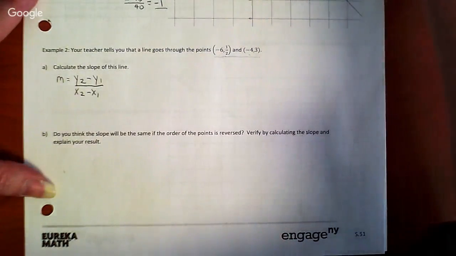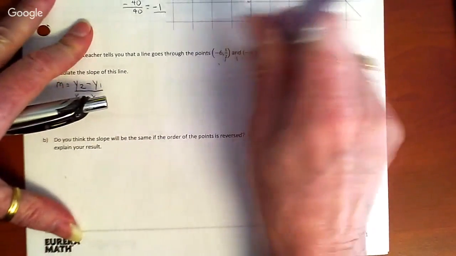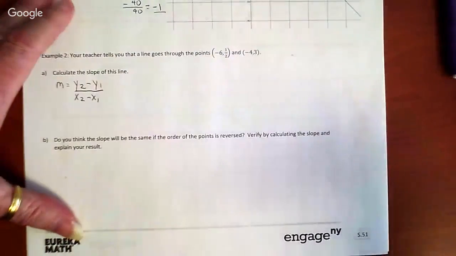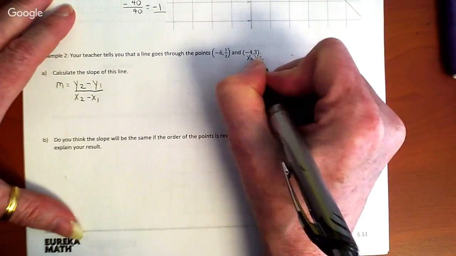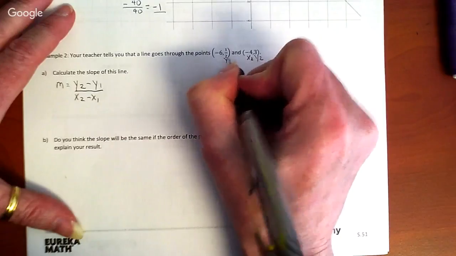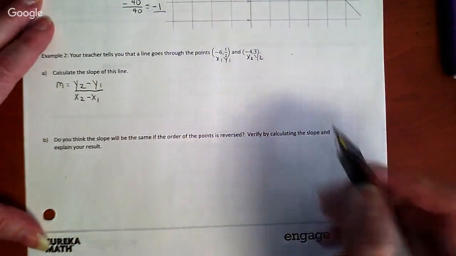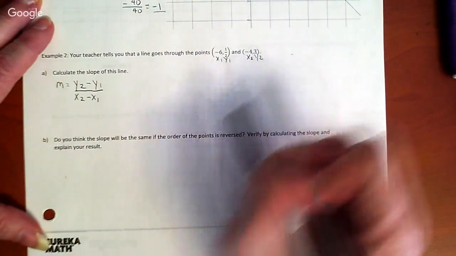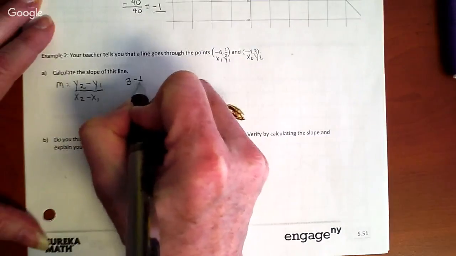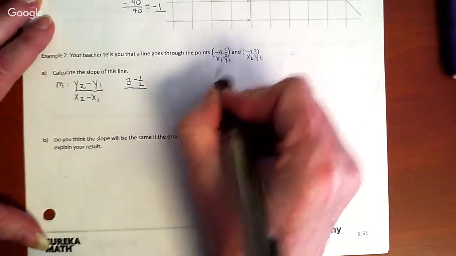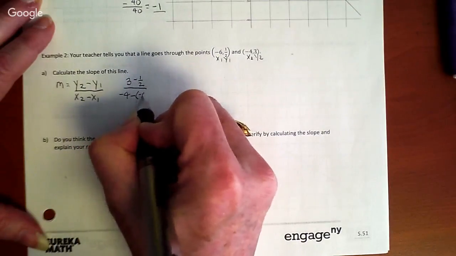I am going to erase this underline so I can use y2 and y1. So here I've got y2 and x2, y1 and x1. And again, the reason I used y2 here is because I wanted the 3 in front. So I've got 3 minus 1/2 over negative 4 minus negative 6.